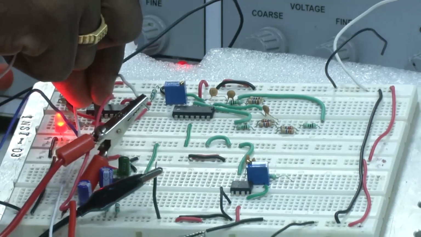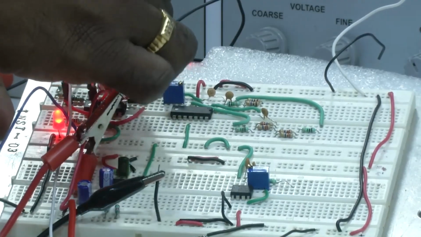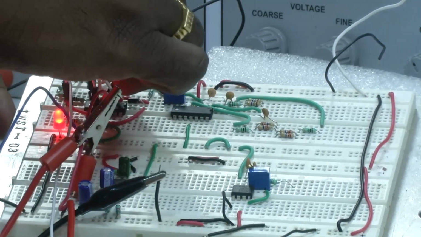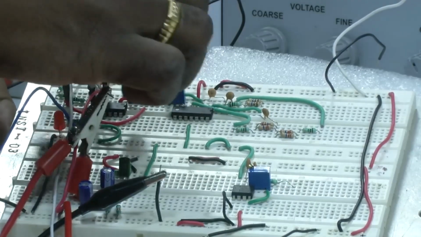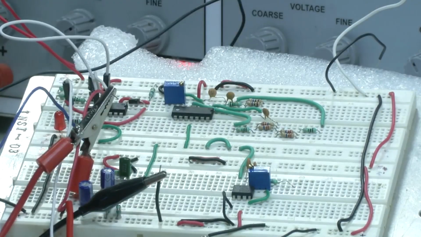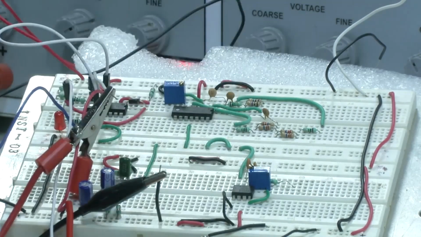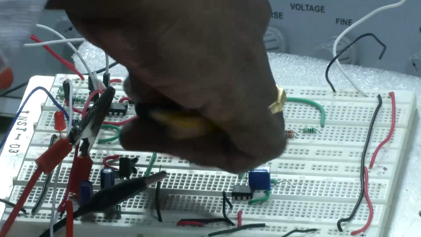This terminal I am connecting to the input, whereas the other terminal I should connect to the output. Okay, I will remove this wire.